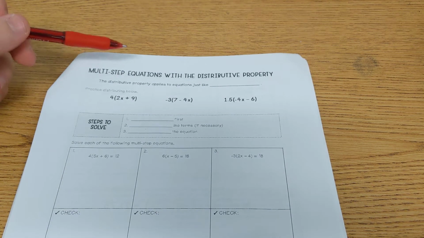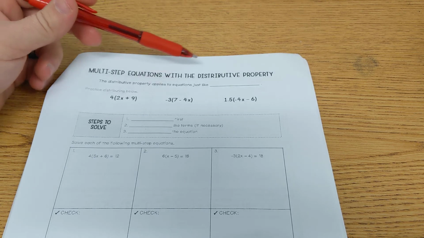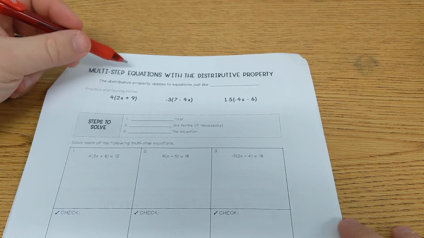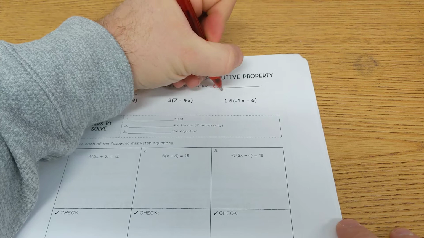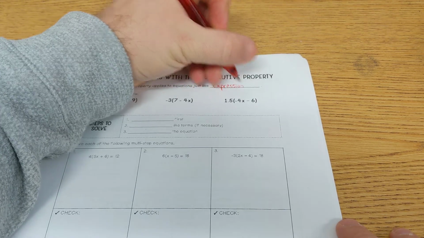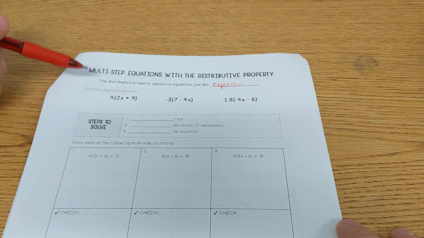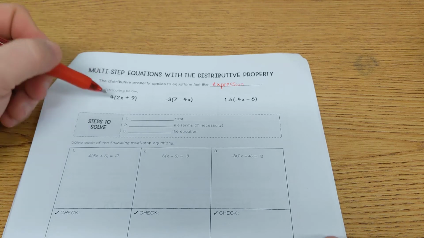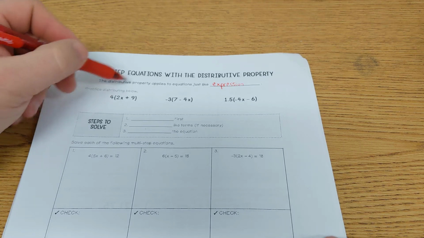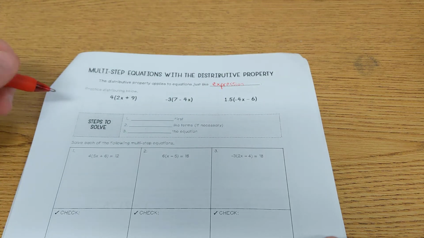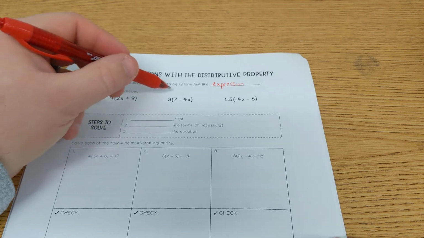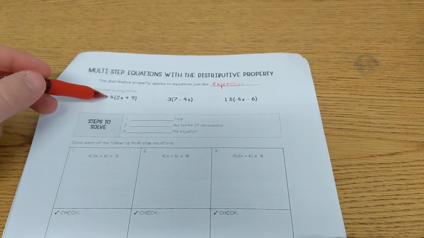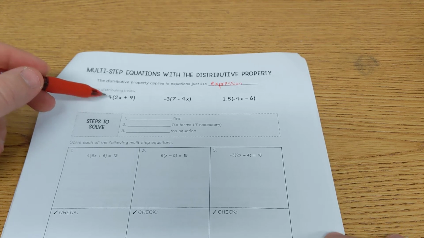Today we're going to talk about multi-step equations that involve the distributive property. The distributive property applies to equations just like expressions. So just practice the distributing below. Pause the video and take a few seconds to solve these three up here, and we'll come back and look at these in just a second. Everybody should have a paper packet, so you can go ahead and practice right here.